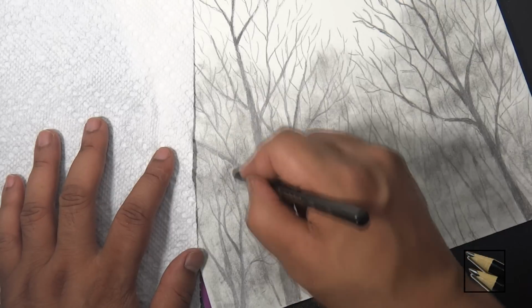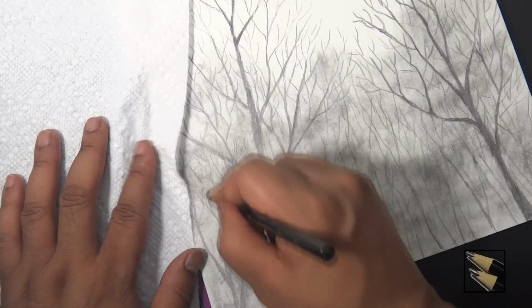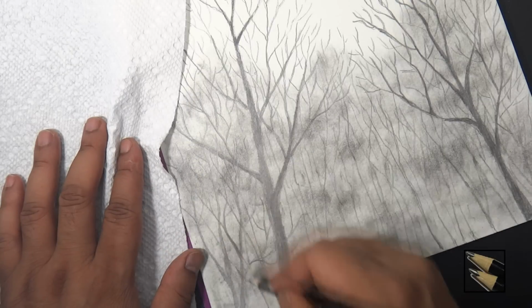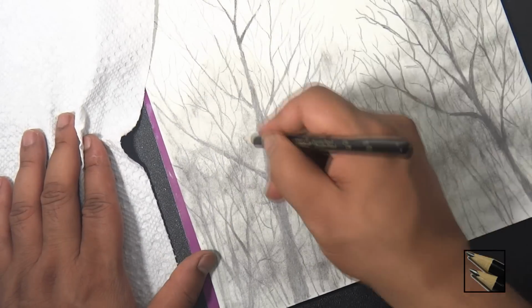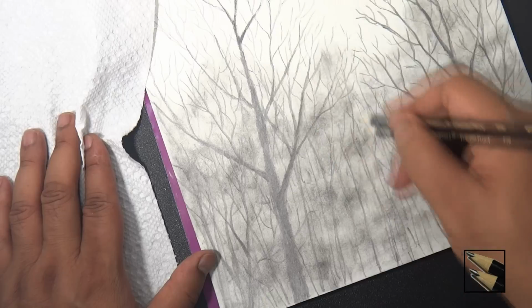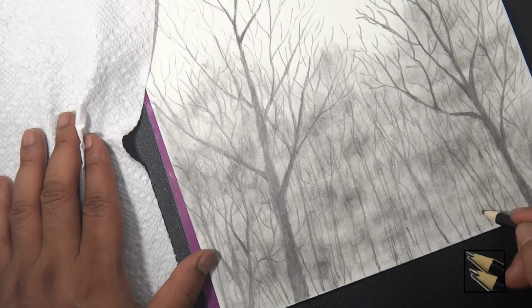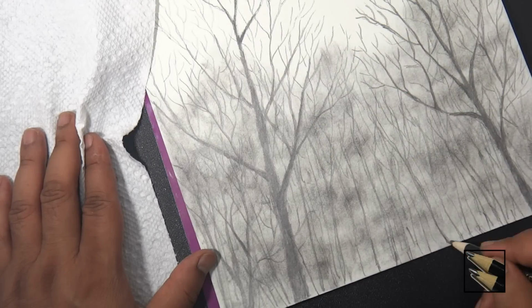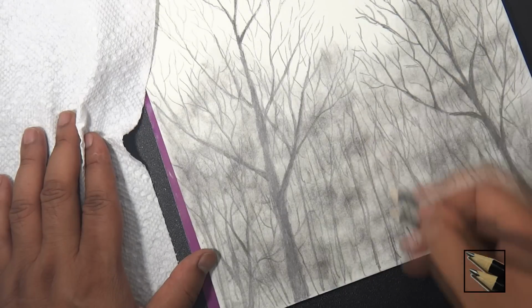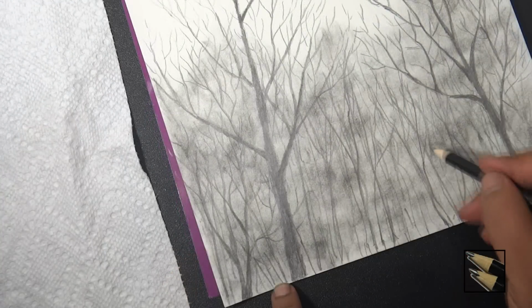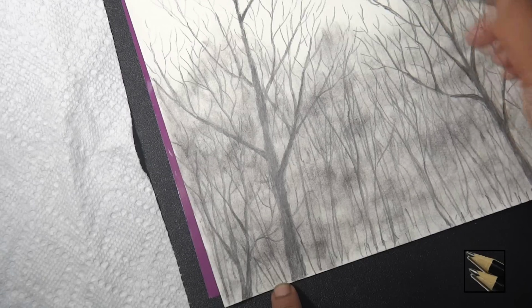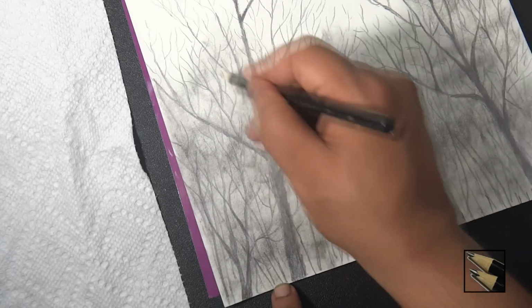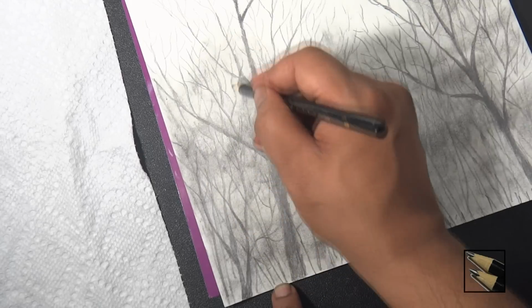This is going to add more texture and will give a jungle-like look to the drawing. Here we are done with this step and ready to start with the next step.